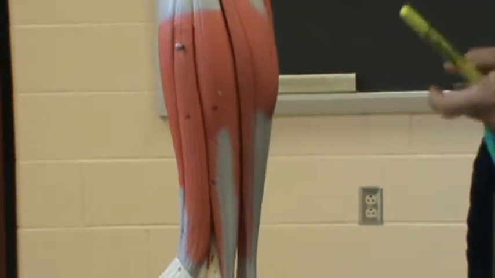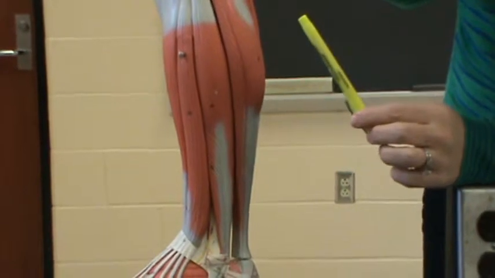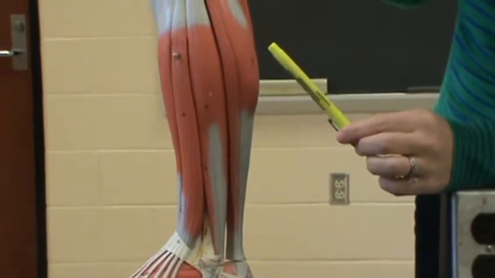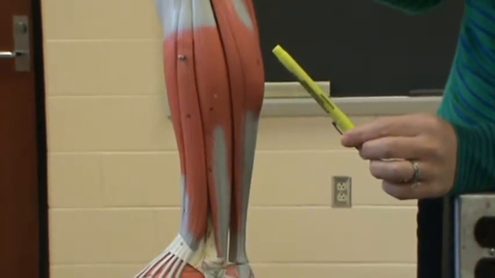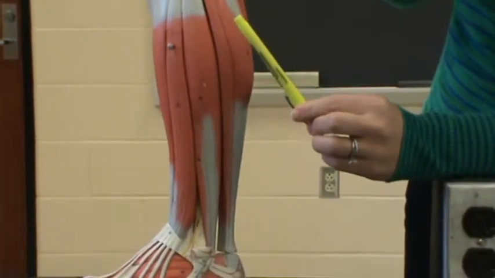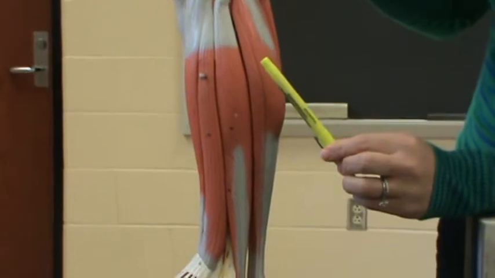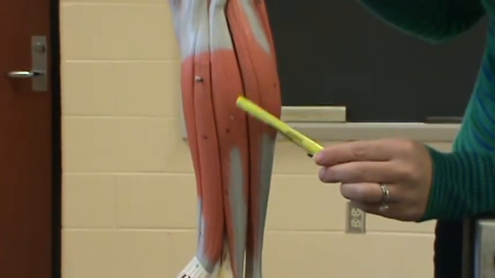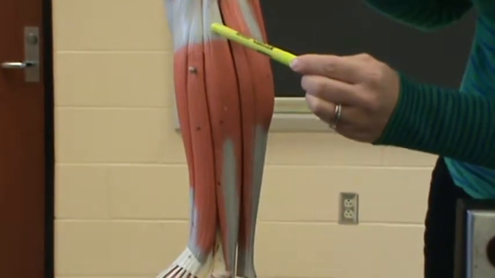Now let's move to the lateral compartment. The lateral compartment consists of a group of muscles that we call the peroneal muscles. Peroneal. You will also hear them referred to as the fibularis muscles. Either terminology is correct. The peroneal muscles are right here.